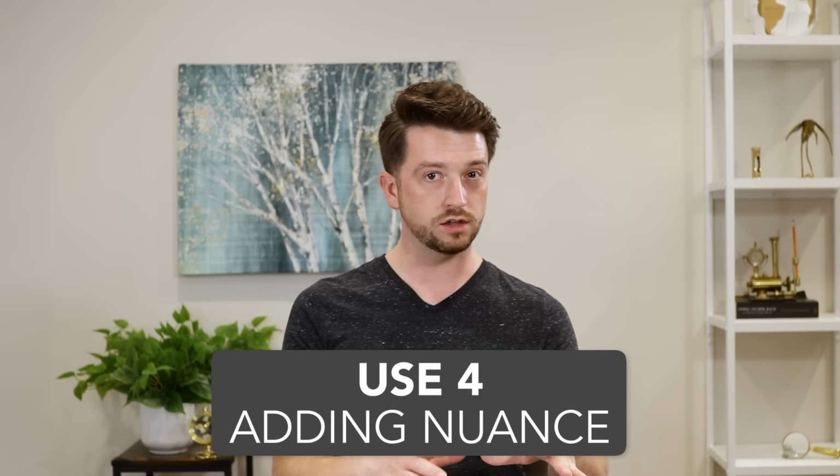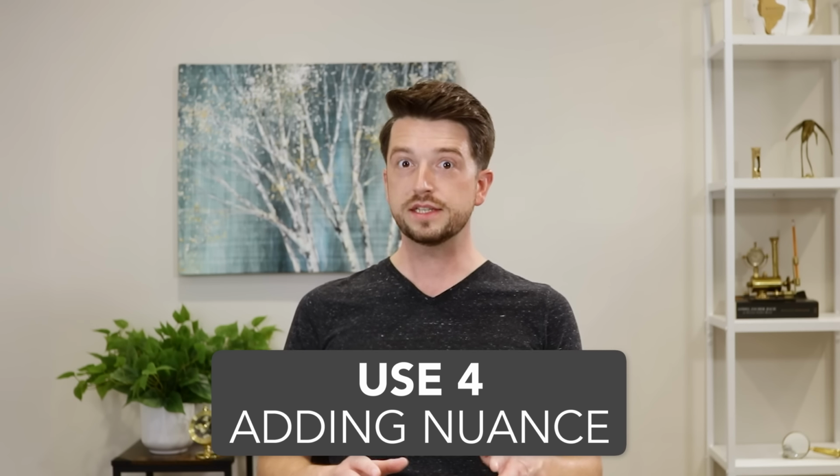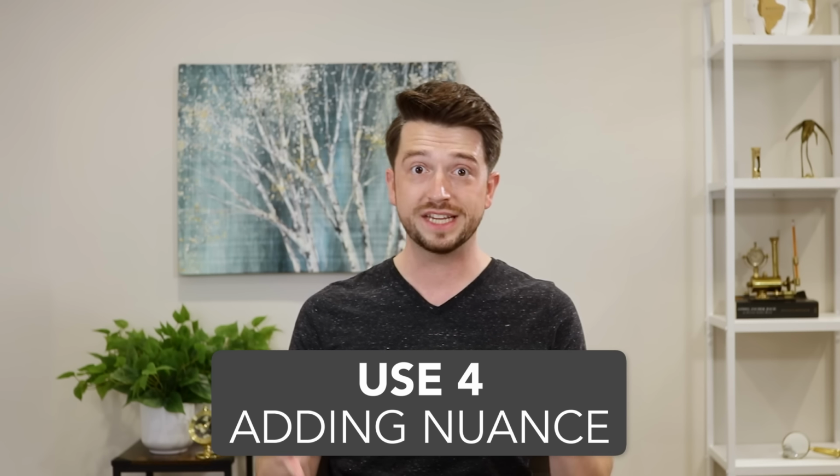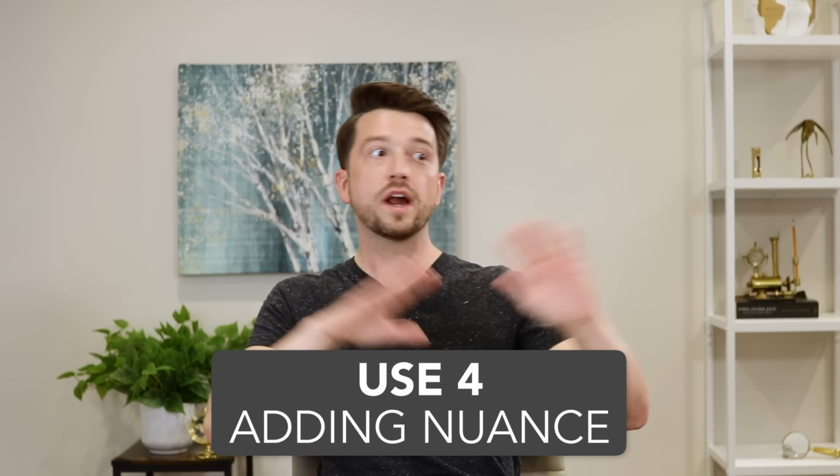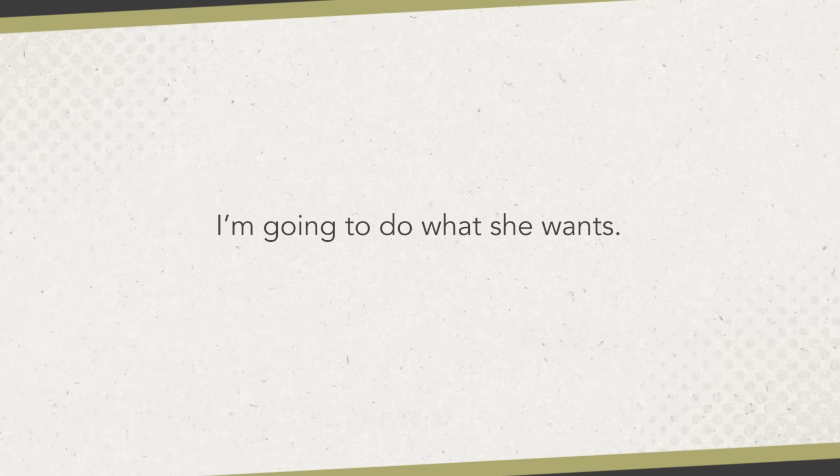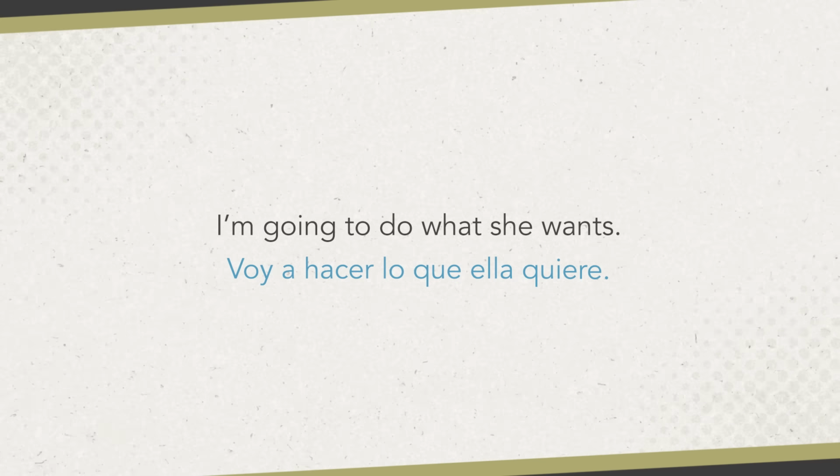Now for the fourth use of the subjunctive, which is subtle, but it's super common. This is how you can use the subjunctive to add an element of whatever to what you're saying. I'll give you a concrete example. So let's start with a non-subjunctive sentence. I'm going to do what she wants. Voy a hacer lo que ella quiere.